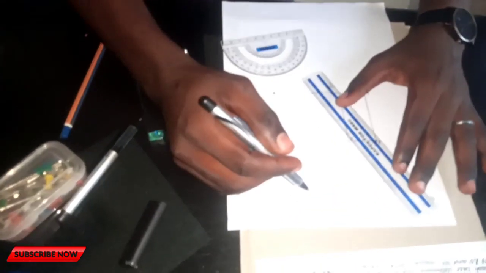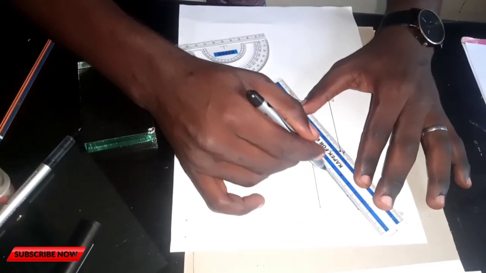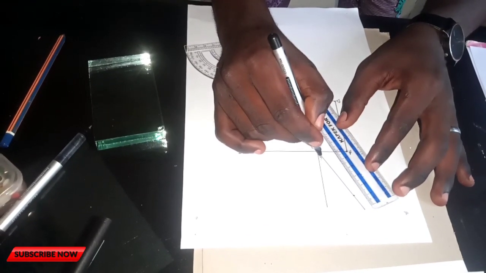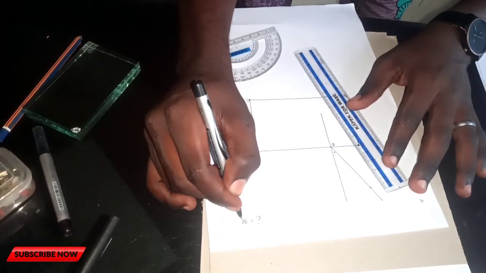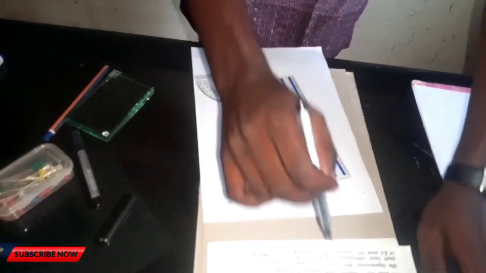I'm going to rule that as my incident angle. So this is i equal to 30 degrees. I'll write it somewhere here: i equals 30 degrees. So what's the next thing to do? We'll go back to the question.